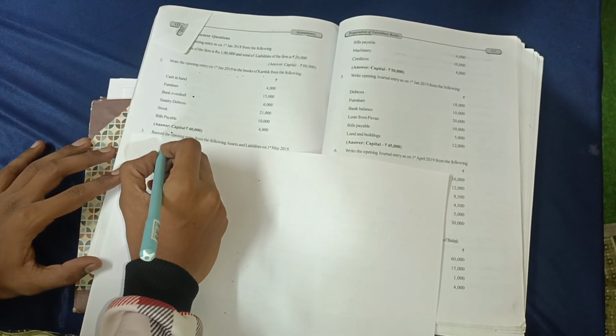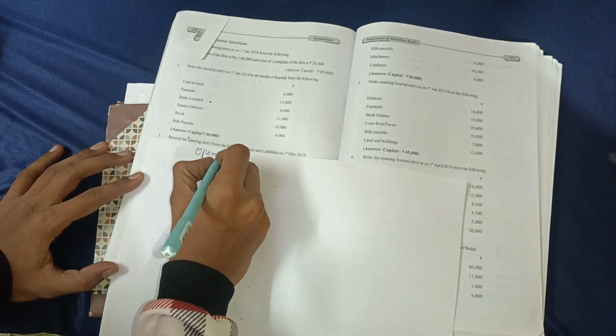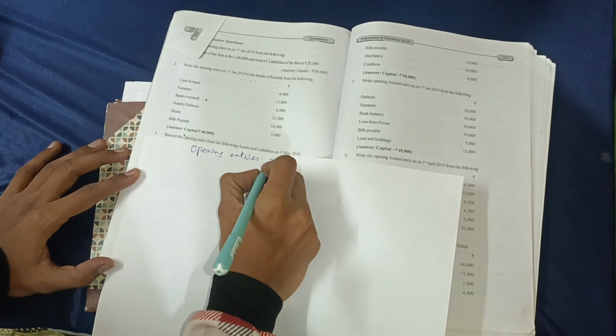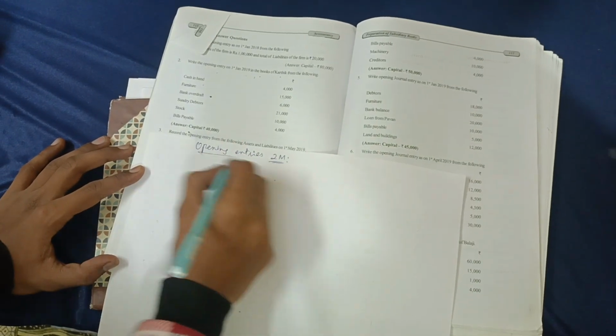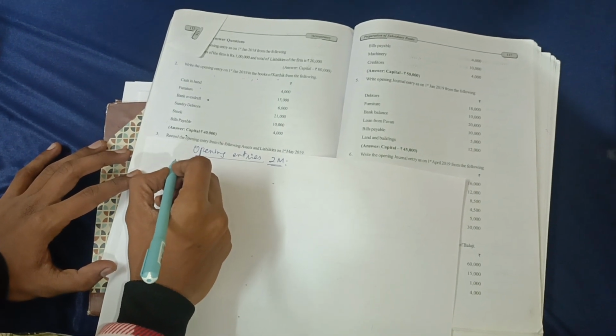We are going to start the new concept today, that is opening entry. Opening entries are prepared for 2 marks in your intermediate examination for first year. In the last class we have solved trial balance, so somewhat it is related to that only.